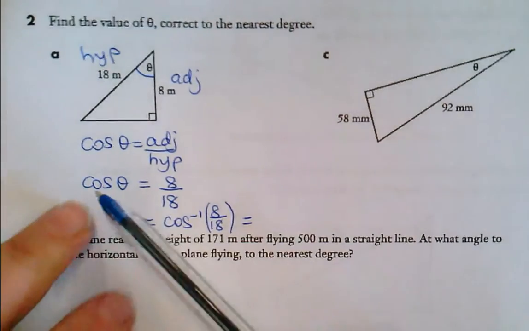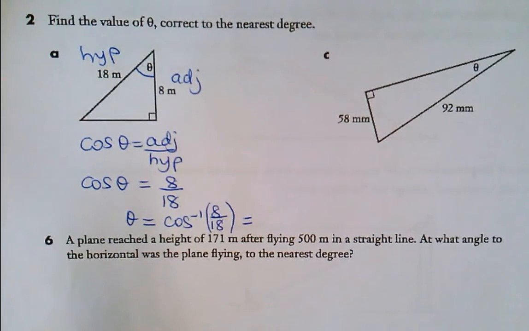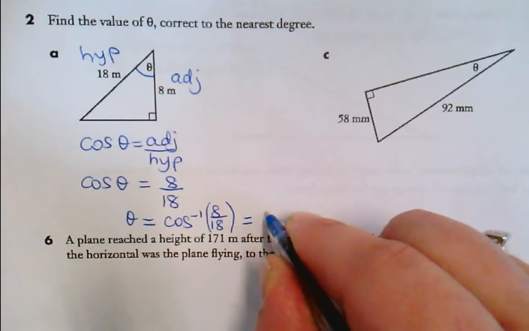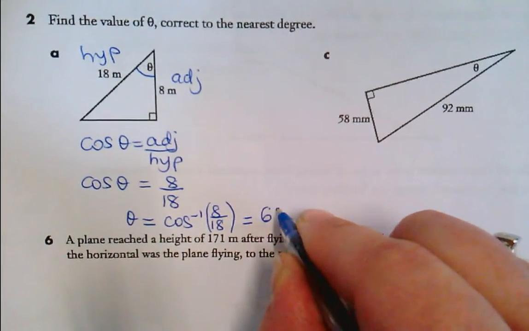See, the instruction is not to put cos of 8 or cos of 18. It's cos of something. That's when you do cos to the minus 1. What do we get? 60. We need to the nearest degree.